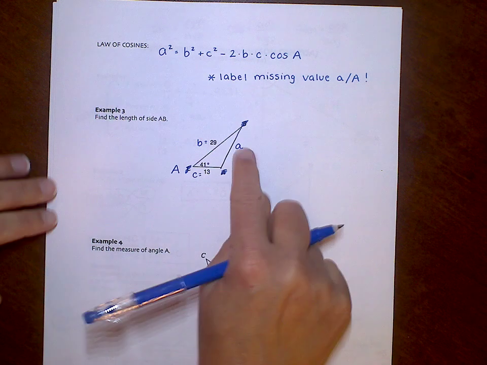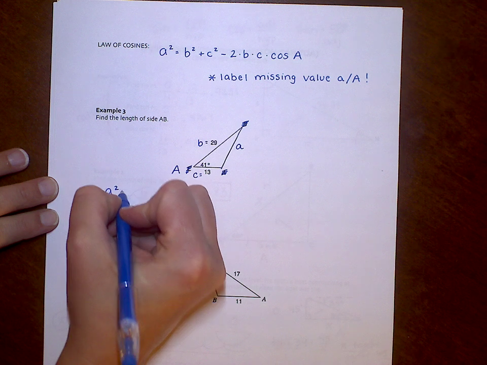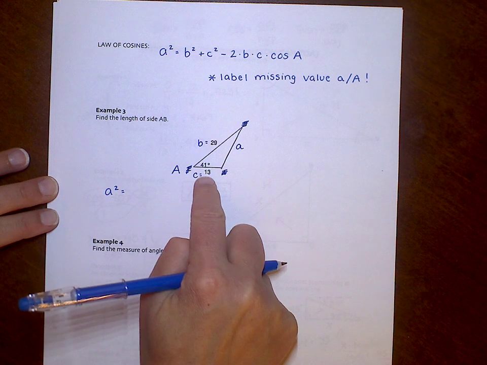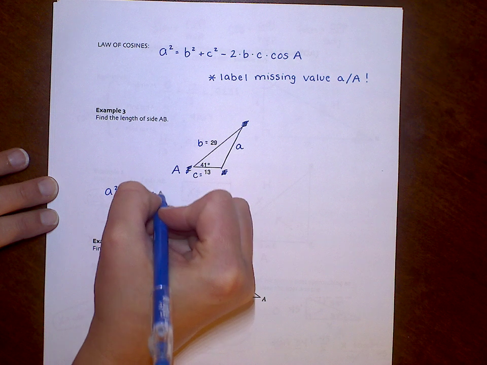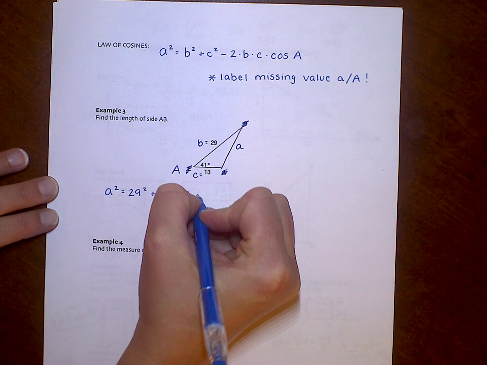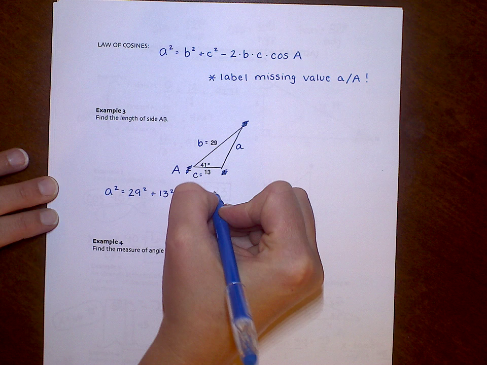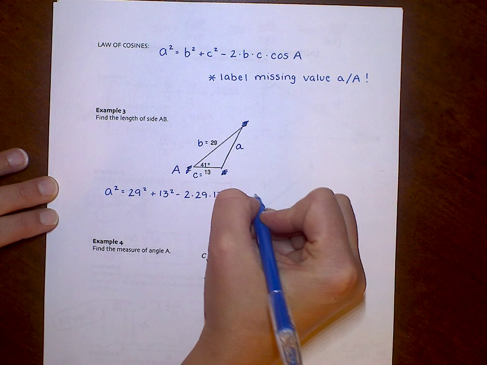Okay, so I'm looking for side A, so this is going to stay A squared equals B squared plus C squared, so 29 squared plus 13 squared, minus 2 times B times C times cosine of angle A, which is 41.